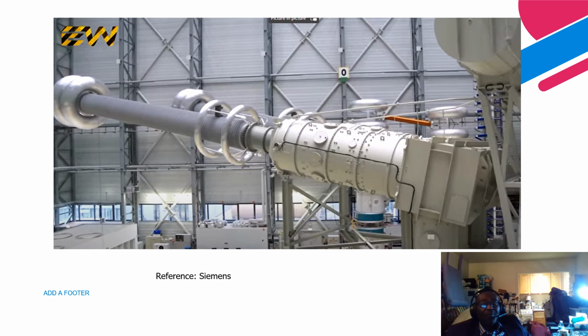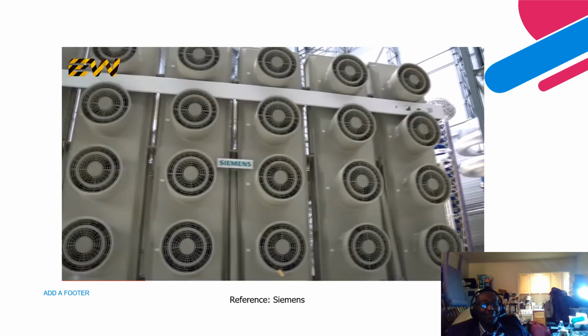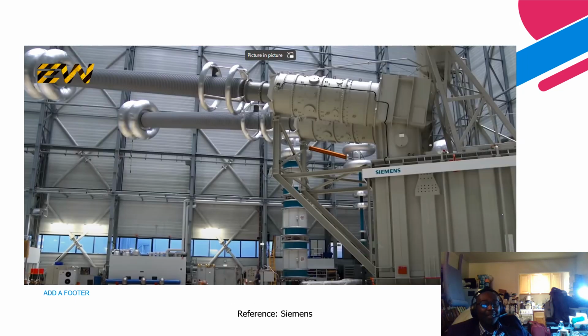Actually, the length of this transformer is about 40 to 50 meters. So just imagine half of a 100 meters track. So that's how big this transformer looks like. So next is another picture of this transformer. As you can see over here, this is a single phase. Actually, it's a single phase.